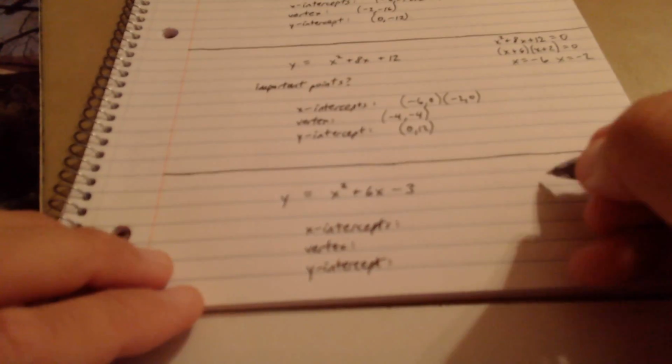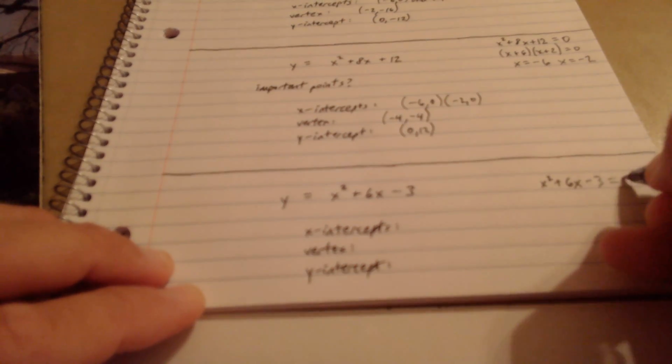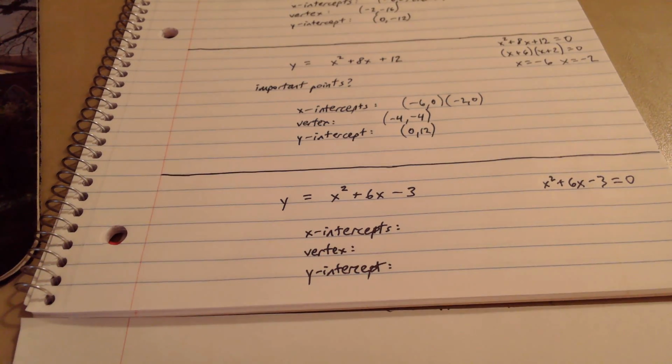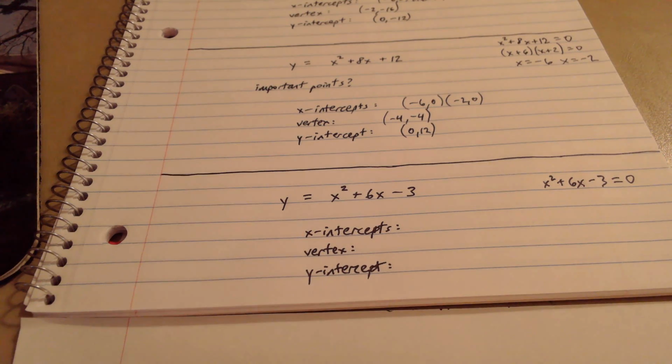Now we can still obviously solve the associated equation. We can certainly solve that. We have tools. We have completing the square. We have the quadratic formula. We know how to solve that. But it doesn't factor, so it's going to be a little bit different than the last one.